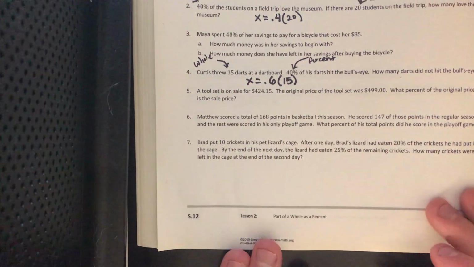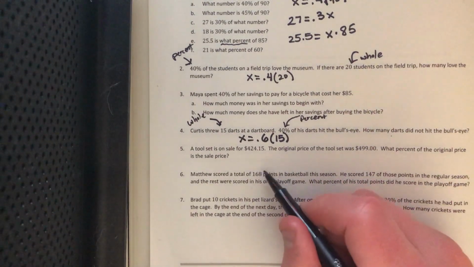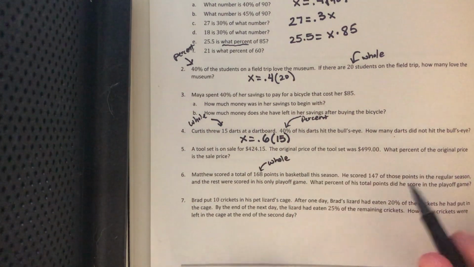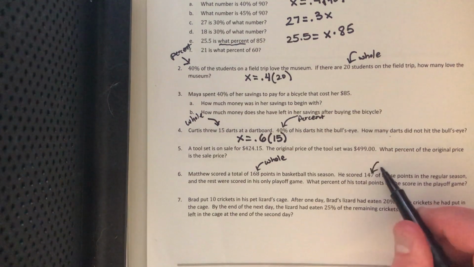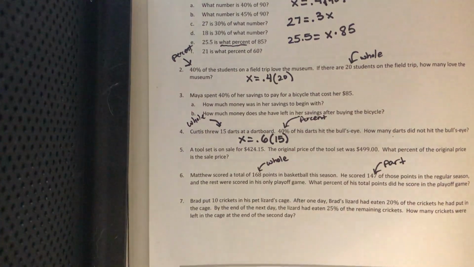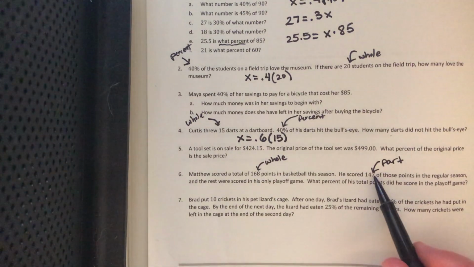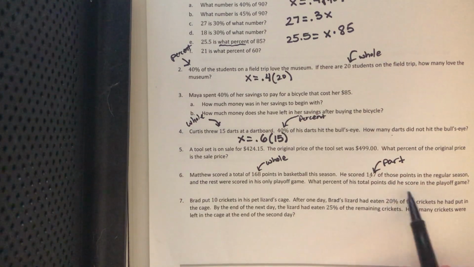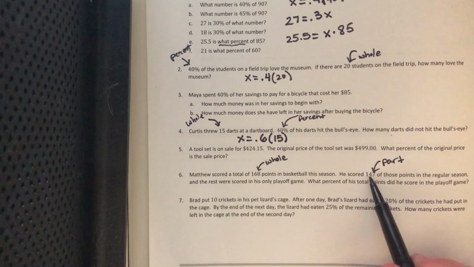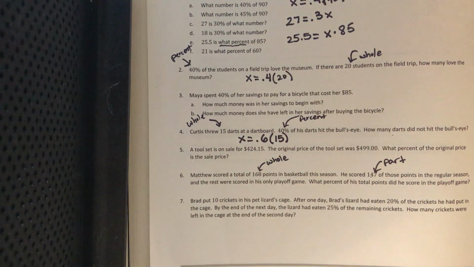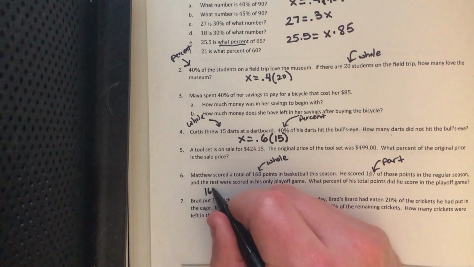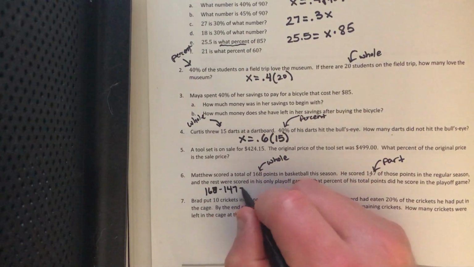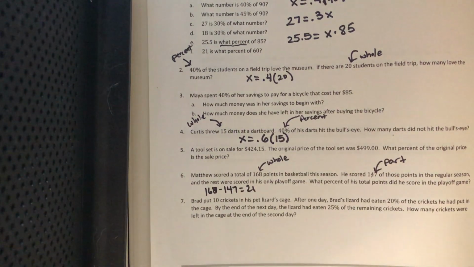Okay, so this is one where it's a little bit different than the last two. This time they've given us what I would consider this 168 here to be the whole, because that's all of the points he scored all season, and this 147 here to be a part of that whole. And this time it's our job to find the percent. But we don't want to find the percent that this 147 is of 168, because the question ends with how many points did he score in the playoff game, and this 147 represents all the points that he scored in the regular season. So first let's do one little quick side calculation. 168 minus 147, that's 21. So he scored 21 points in the playoff game.